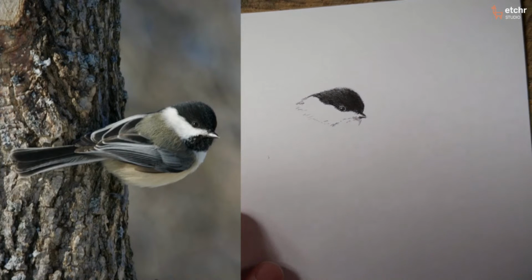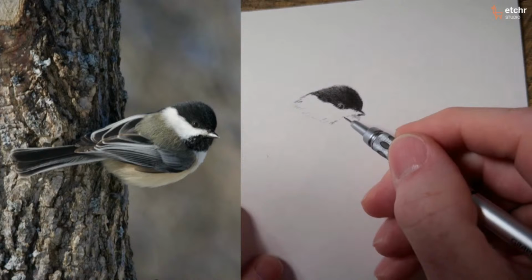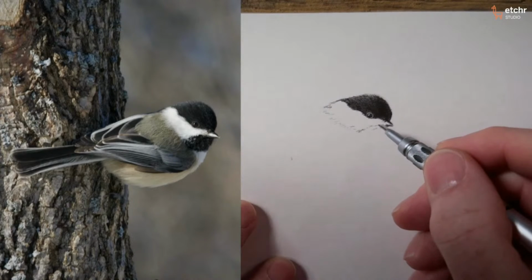Okay. Now, I usually mark my pencils with tape, and I keep having to look and see which one I have.